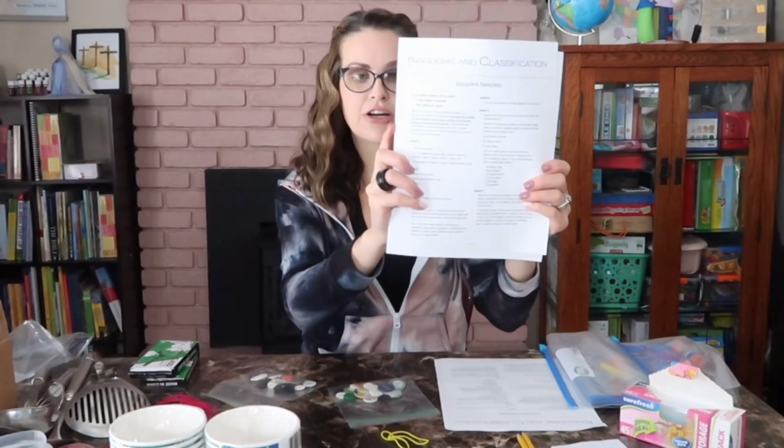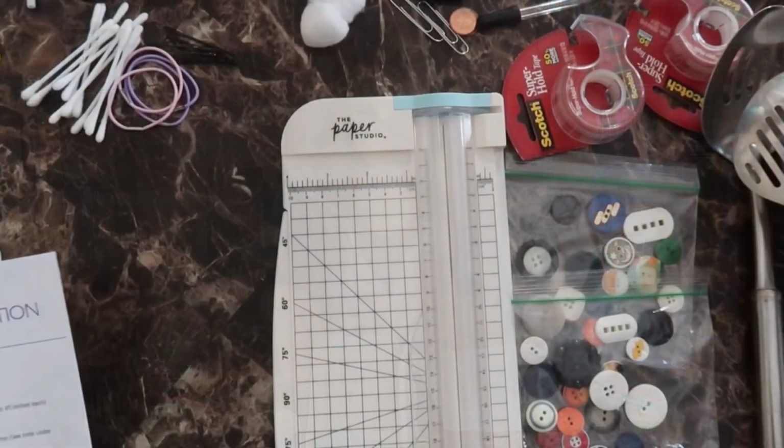And now I'm going to take the printouts that I did here for the kids, and I'm going to cut out lesson 1.